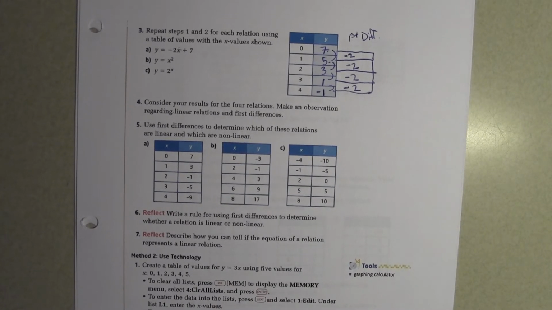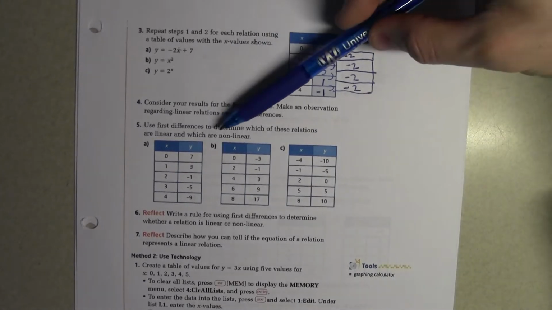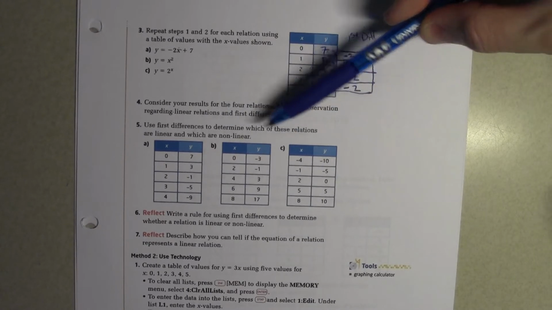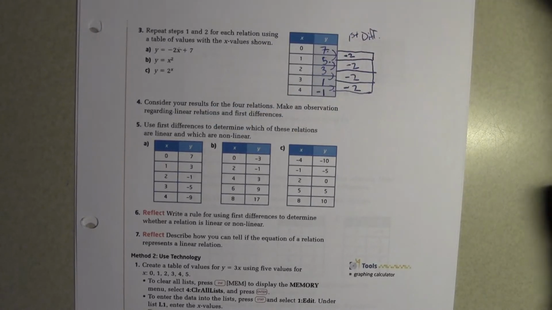With all your x values increasing with a regular interval, if your first differences on your y's are the same, guess what? It's a straight line. Guaranteed. You don't have to graph it. Check your first differences. If they're all the same, it's a straight line. So use first differences to determine which of these relations are linear and which are nonlinear.